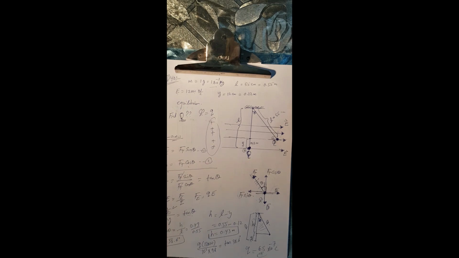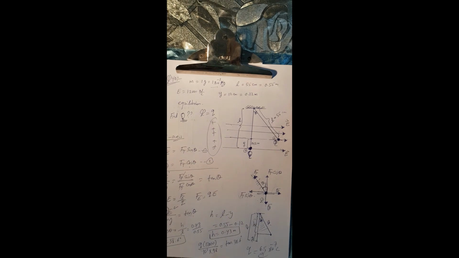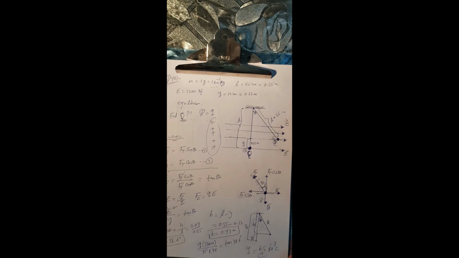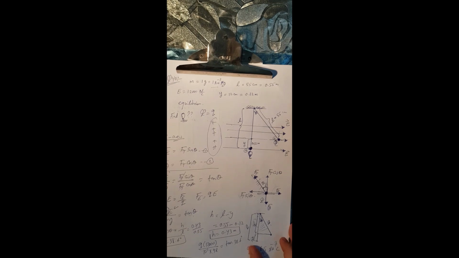So this is again a review question of what you learned in physics 1 and mechanics, equilibrium, but here we use it for electric force and charges.